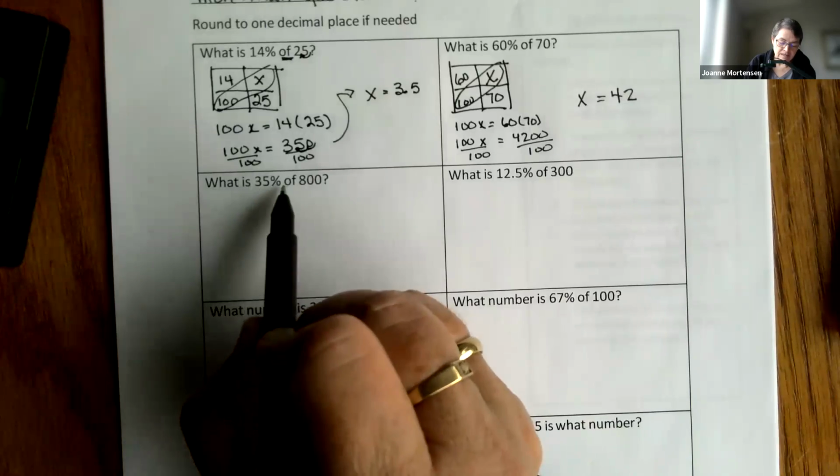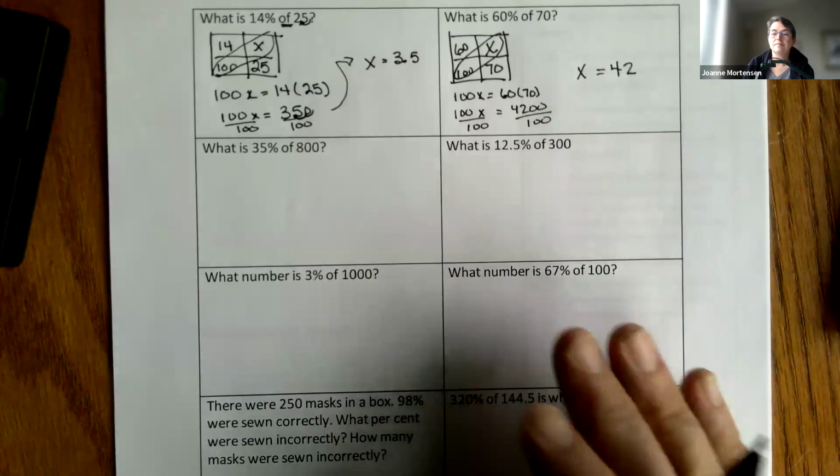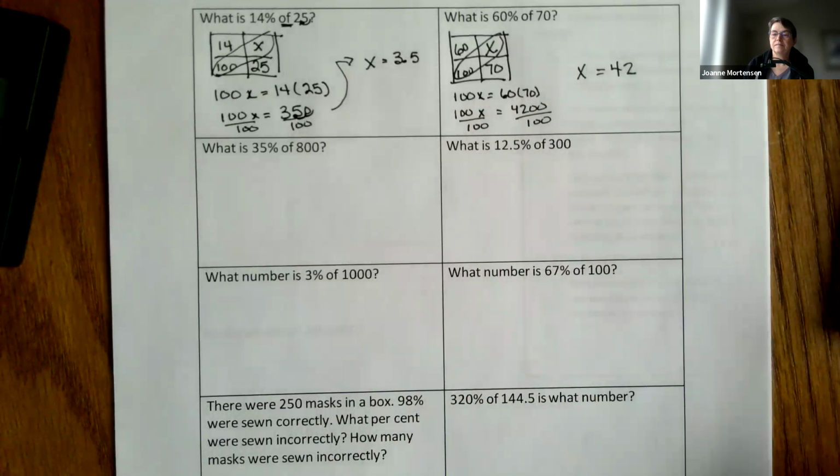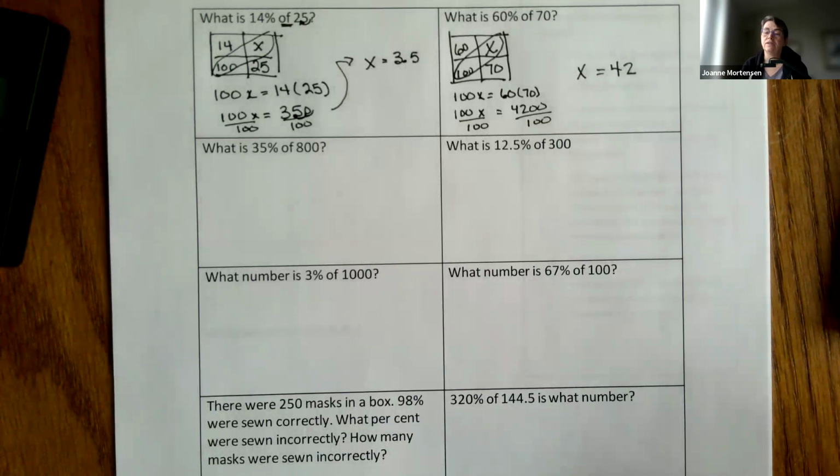Okay, 35% of 800. Please, if you haven't got the rest of this worksheet done, pause the video right now, do it, and then come back and just double check the answers, or you can look in the answer key, which is found at the back of your booklet.